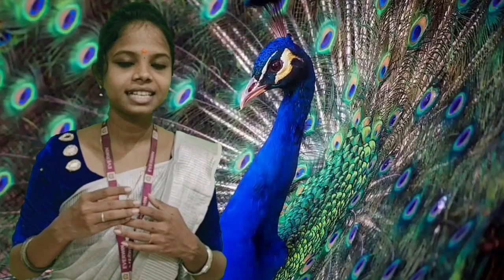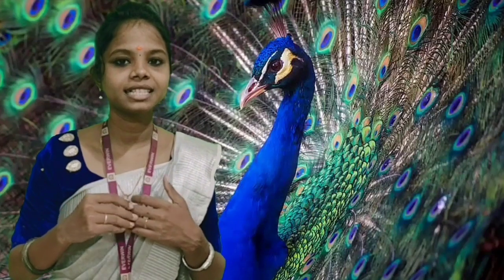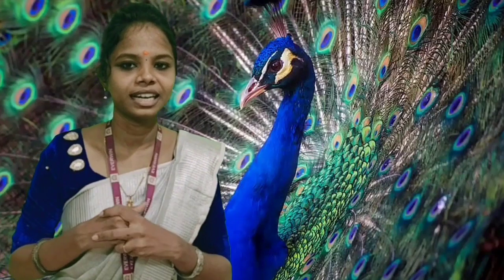So many examples are there in the repeated patterns. Yes, you can see the flower petals, and then you can see the zebra lines, white, black, black, white, black, white, black, white, like that only, you know, the zebra lines. Yes, you can see the peacock feathers. That is also beautiful colors. That is also a pattern.